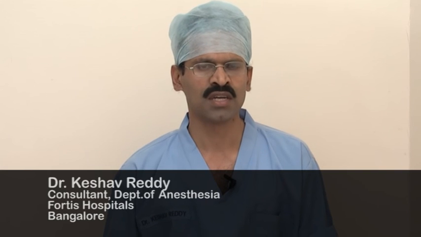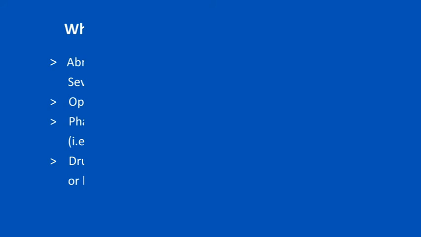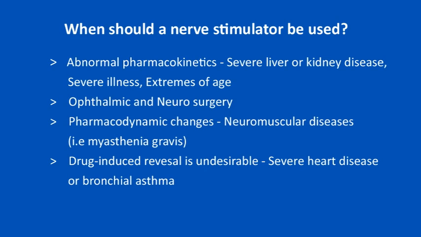When should a nerve stimulator be used? Actually, there is no contraindication for use of this nerve stimulator. When we use it, it guides us optimally to use neuromuscular blockades in the following conditions. This monitor benefits maximally in patients who have abnormal pharmacokinetics, like severe liver or kidney disease, who are severely ill, in ophthalmic and neurosurgery, and in patients with abnormal pharmacodynamic changes like neuromuscular disease, and in patients in whom drug-induced reversal is undesirable, like severe heart disease or bronchial asthma.